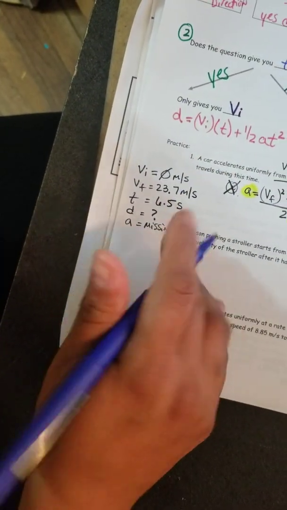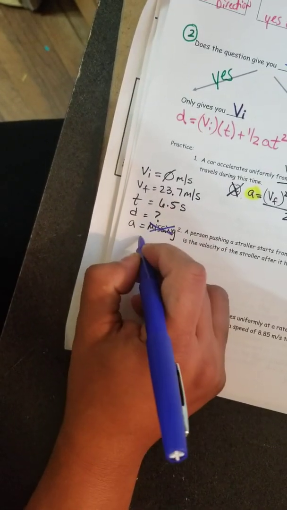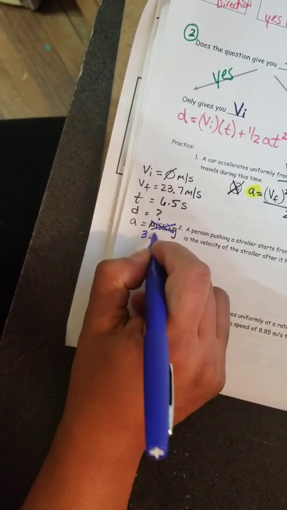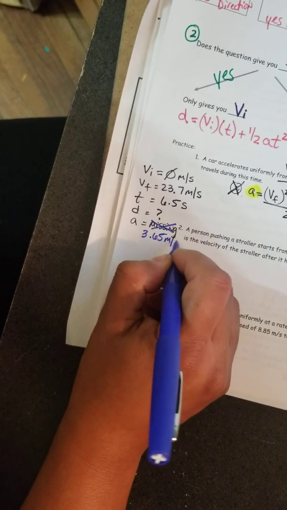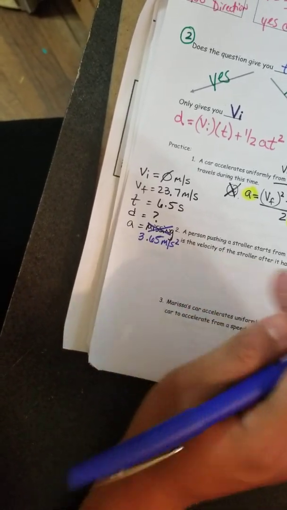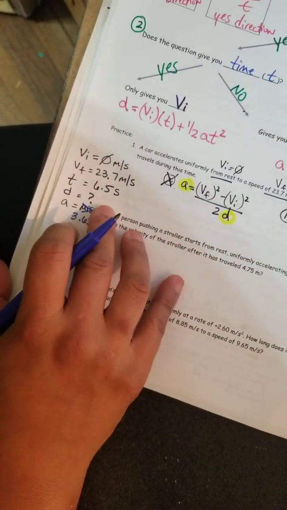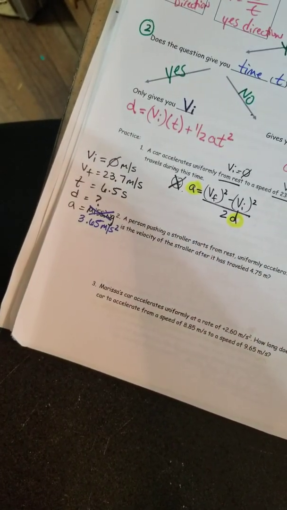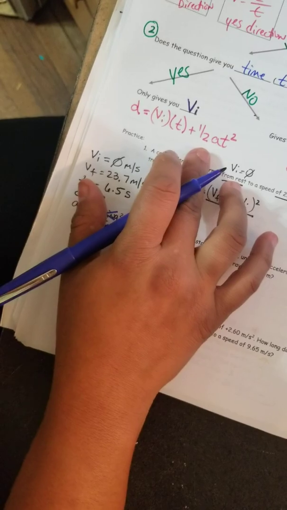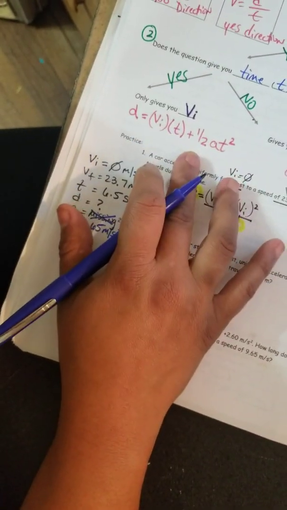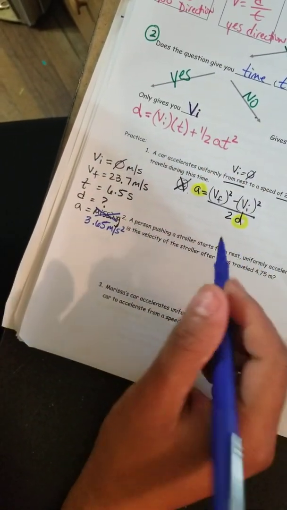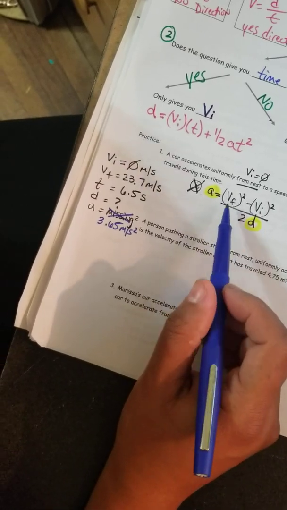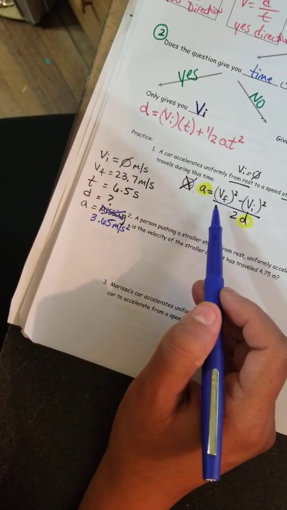You saw where I was missing? I'm not missing that anymore. I have an answer to put here, 3.65 meters per second square. Now I can come back over here, plug in my information, and I can solve for the distance, or I can come over here, plug it in, and solve for it. Your choice.